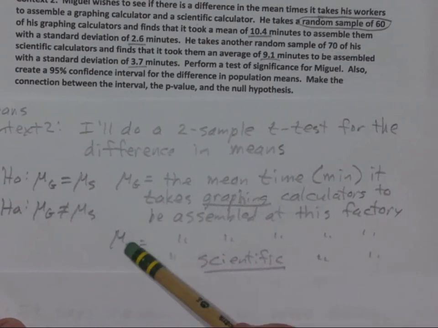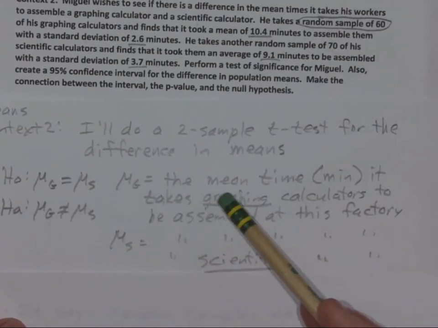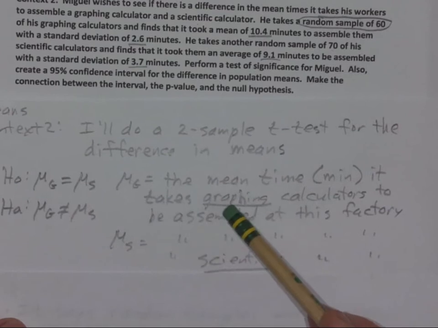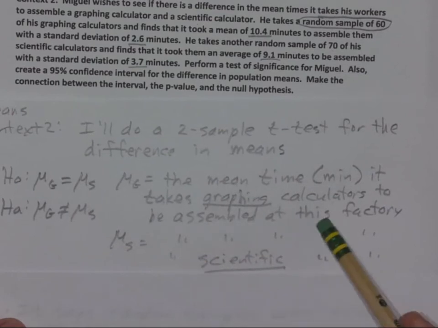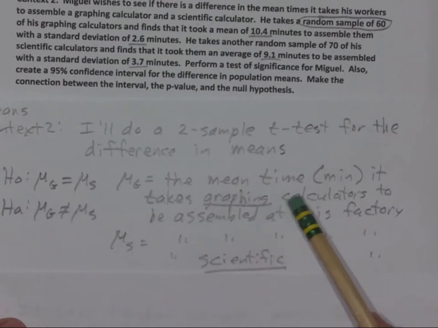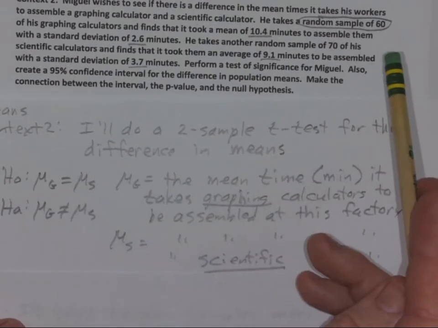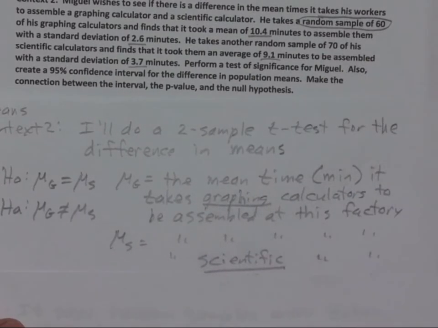So then you always define your variables. So mu sub g is the mean time in minutes it takes the graphing calculators to be assembled in its factory, and mu sub s is the scientific calculator. So it's the whole population, all of them, not just these 60 graphing and these 70 scientific.